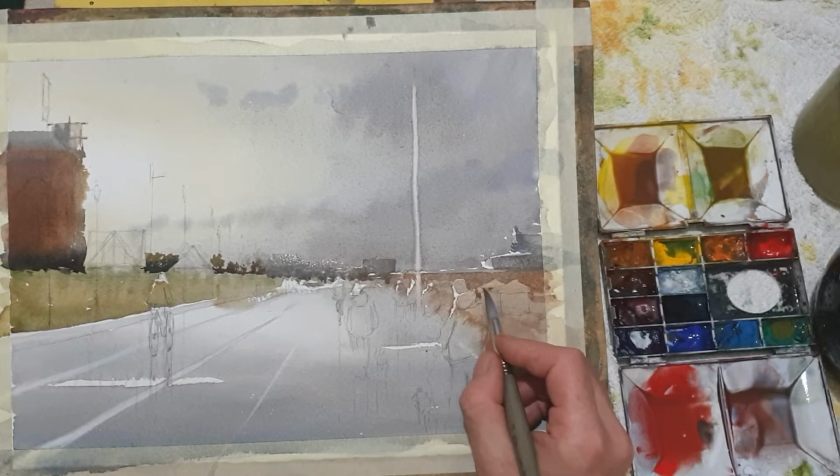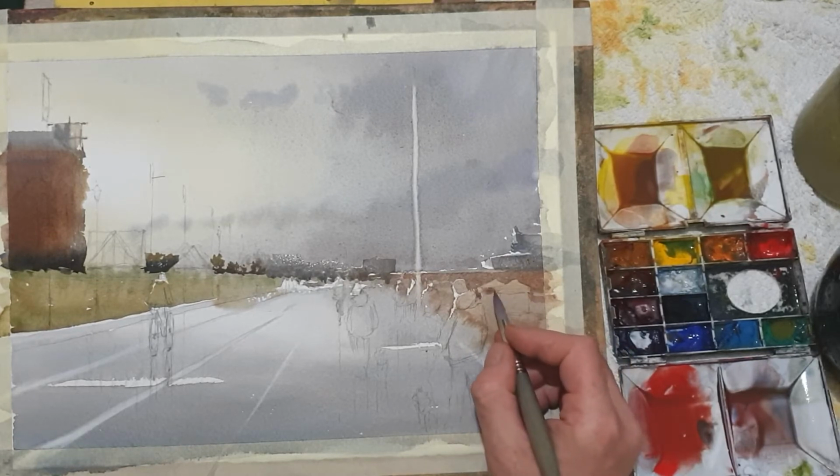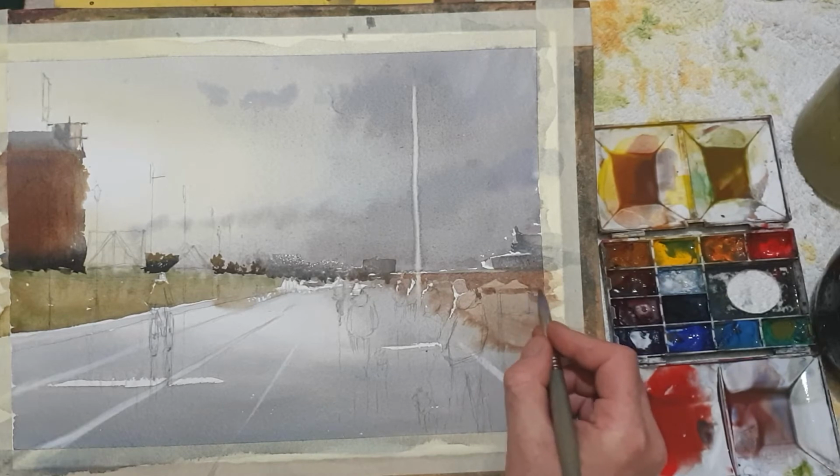And because these are darker here, I can just go straight through that bit.